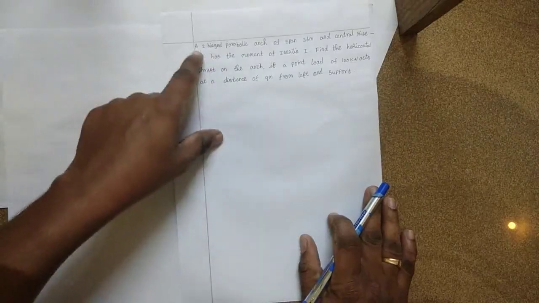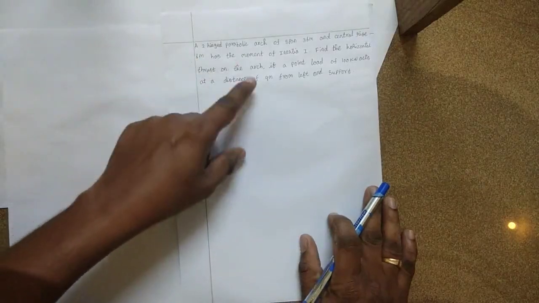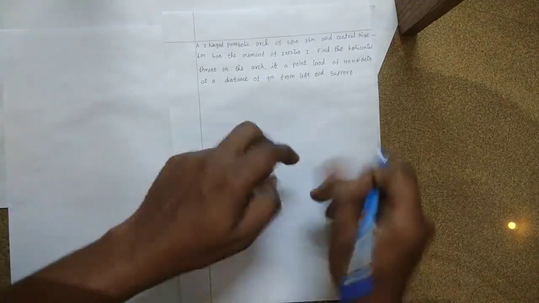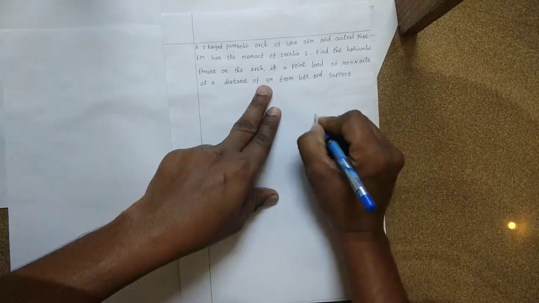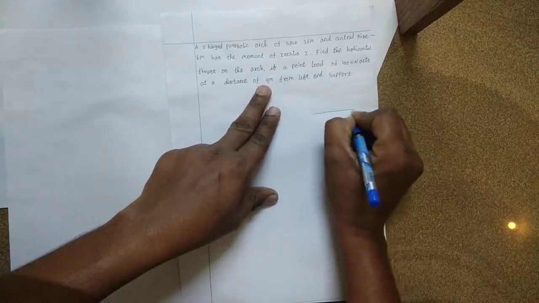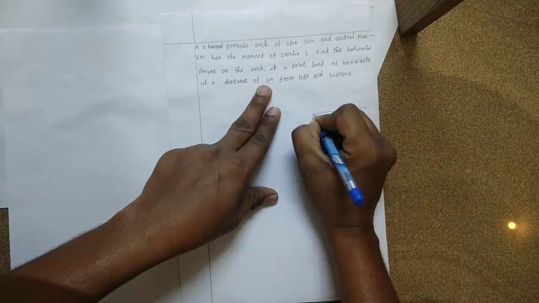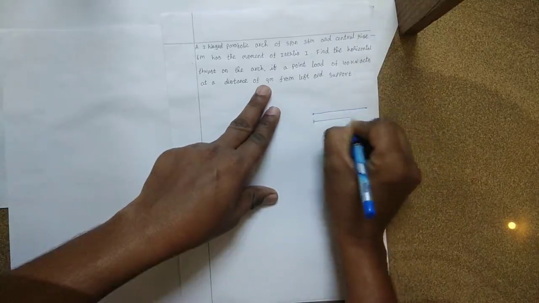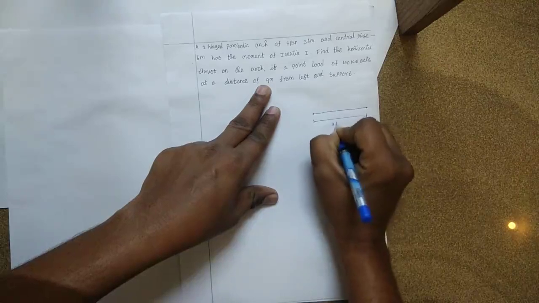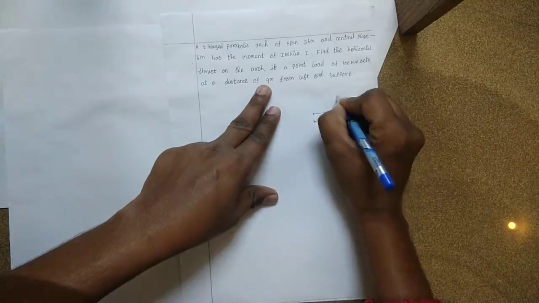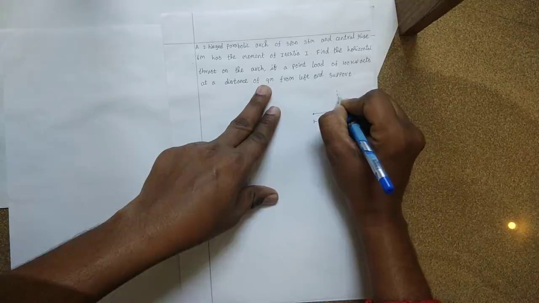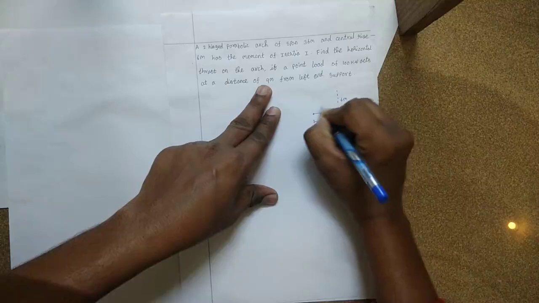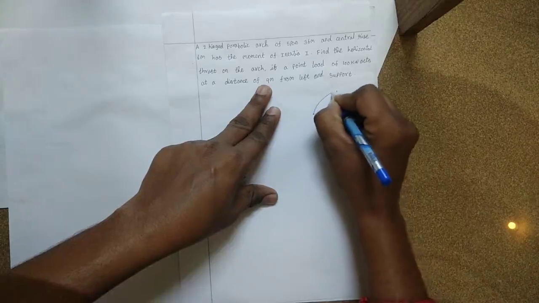That is, we are going to solve a two-hinged parabolic arch of span 36 meter and central rise 6 meter. We have a parabolic arch that is two-hinged, that is, it has hinges at both the supports. The span of the arch is 36 meter and it has a rise of 6 meter. Let us consider this as the rise, so this is nothing but the 6 meter. So the arch will be like this.